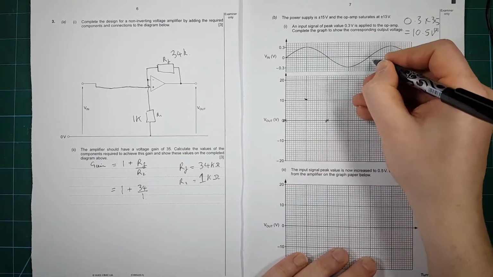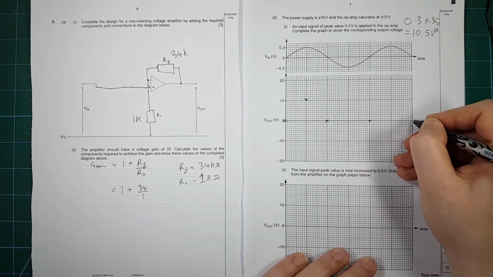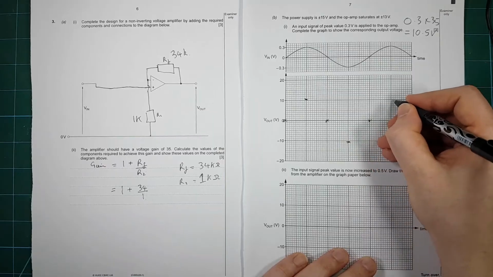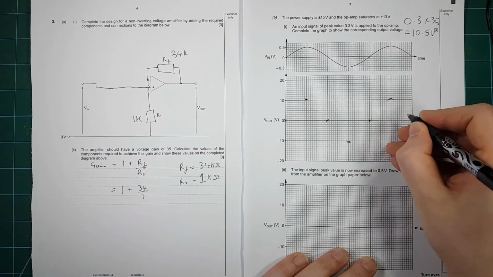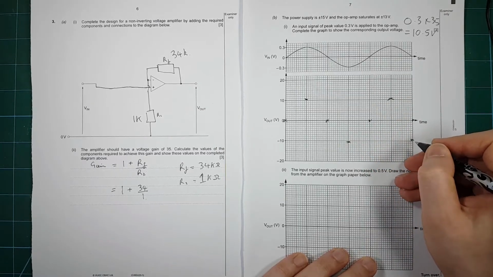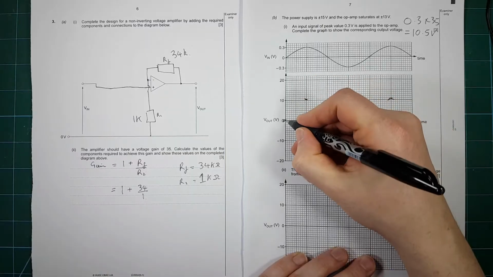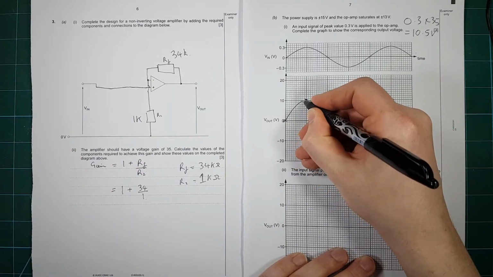So it's going to go through zeros at the same places. When it's at the minimum there, it's going to be the minimum there, there, oh sorry, and there. So we just need to join this up with a nice sine wave now.